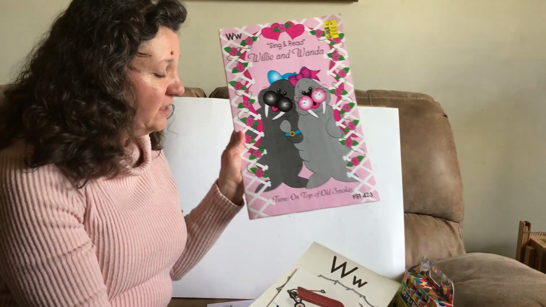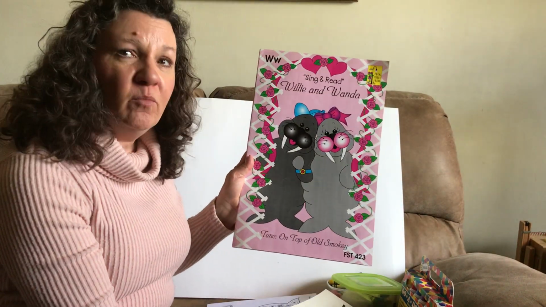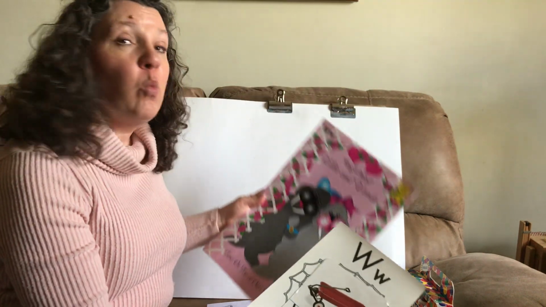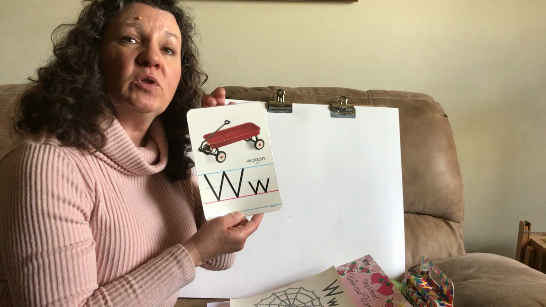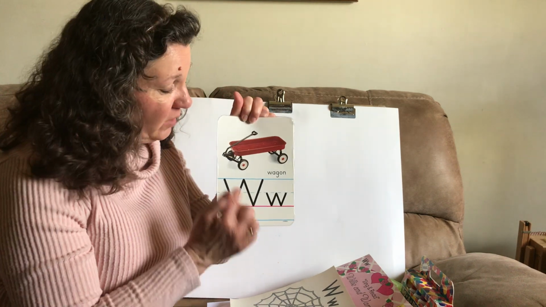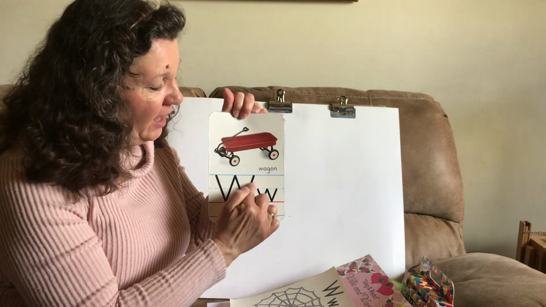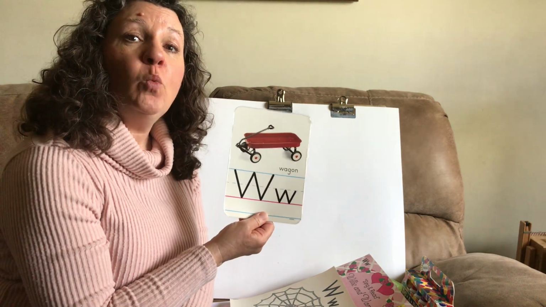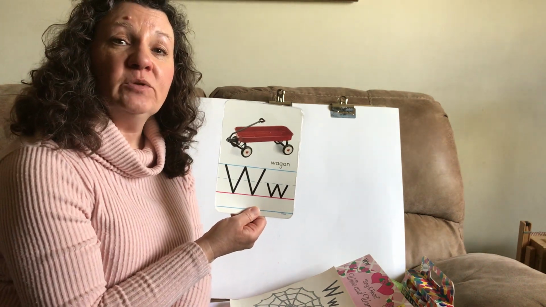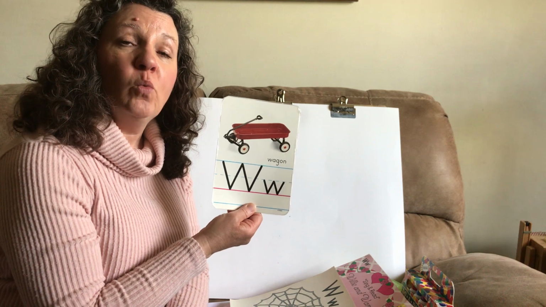So all those things, wagon, web, walrus, watch, wedding, all those things begin with what letter? W. Okay, this is our capital W and our lowercase w. W is for wagon, w, w, w. W is for wagon, w, w, w.